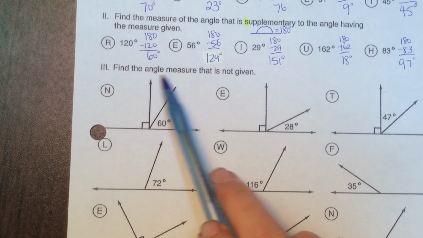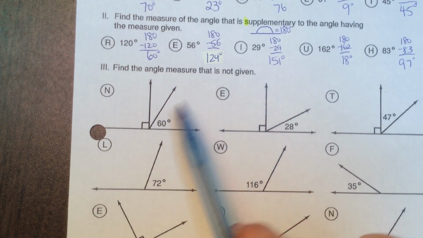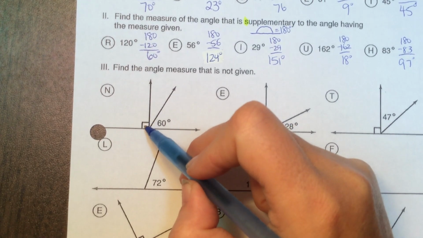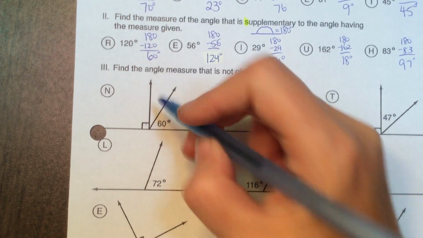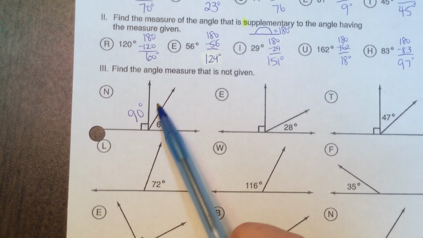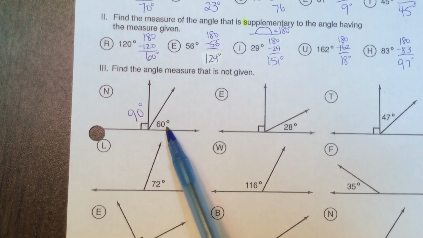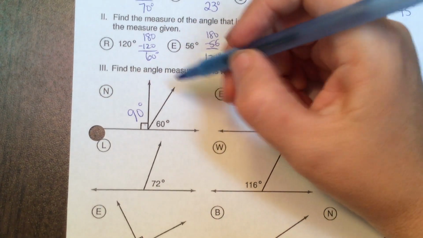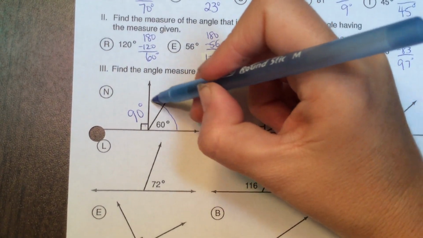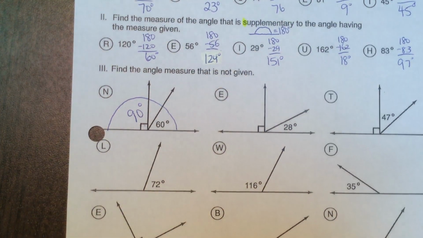Then it says find the angle measure that is not given. So let's look at what they did give us. This little block right here, this little square, means 90 degrees. So I got 90 degrees, I have something I don't know, and then I have 60. Well, here's what I know. No matter how many angles there are, this is going to be 180.